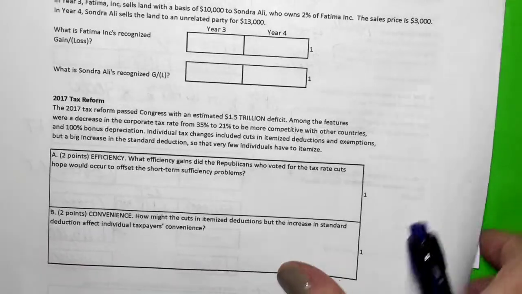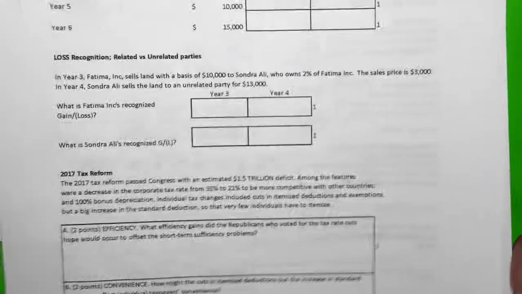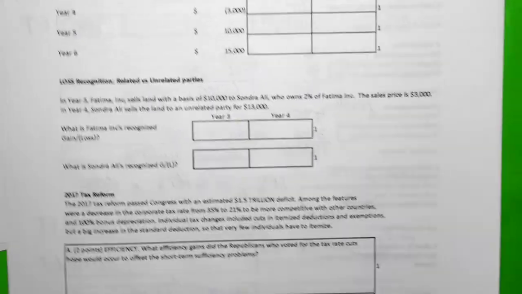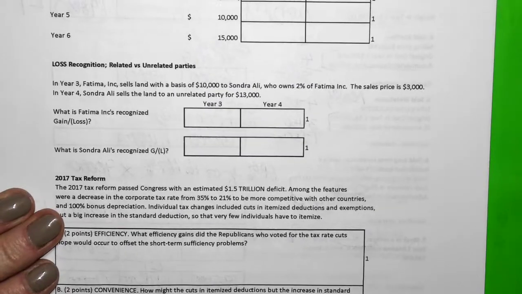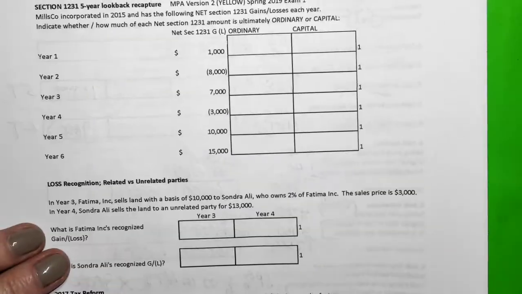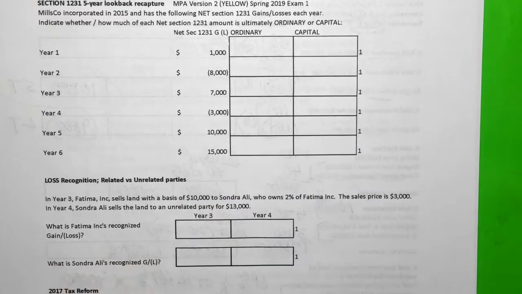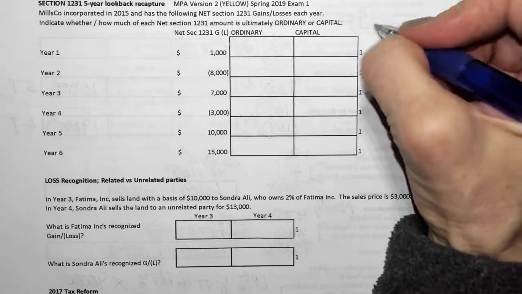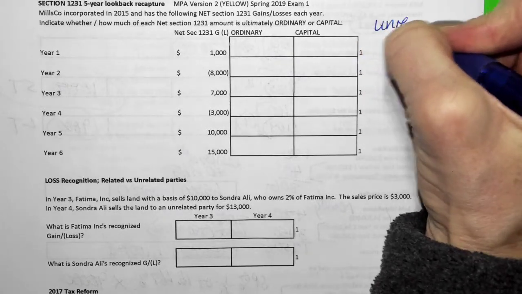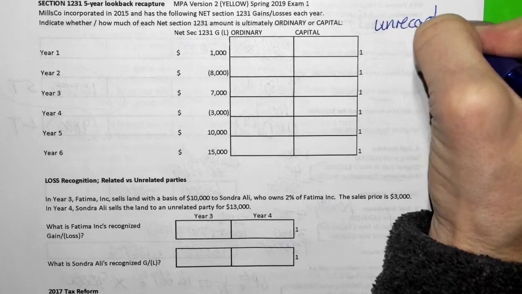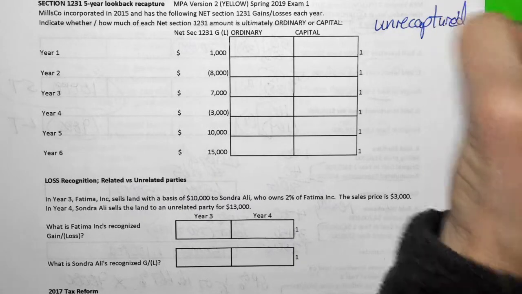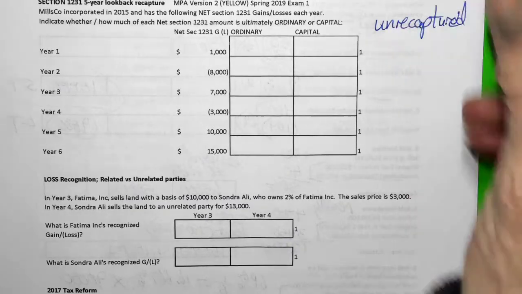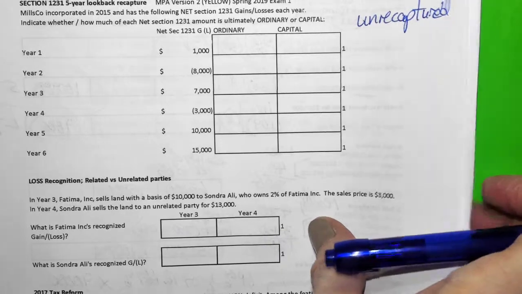Okay. Here's the one exception that I didn't work into the prior problem because I thought it would be easier to grade as just a discrete problem. If it's helpful, you could keep track of the unrecaptured amount, although I didn't require that or grade it.